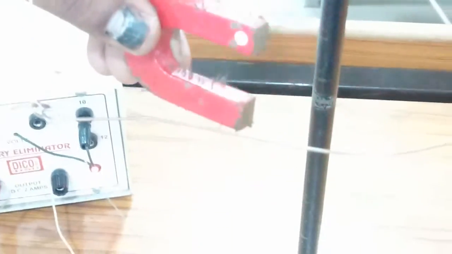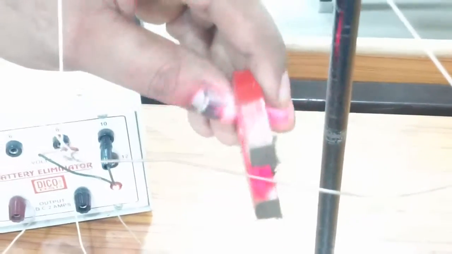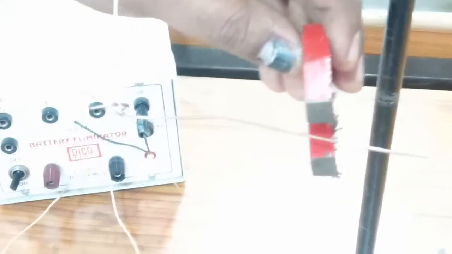And place close to the conductor in which current is moving when I switch on the key A, such that this is the north pole, here I am having the north pole and this is the south pole. So the current is moving, magnetic field is moving in downward direction, and let us study what is the direction of deflection of the current carrying conductor.